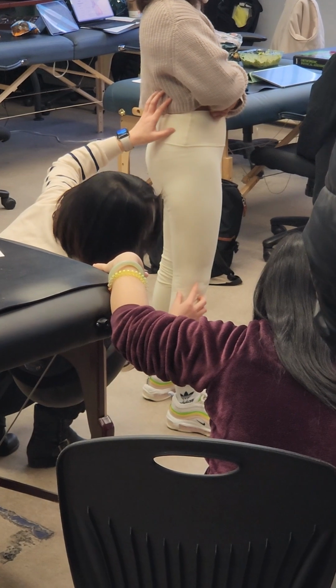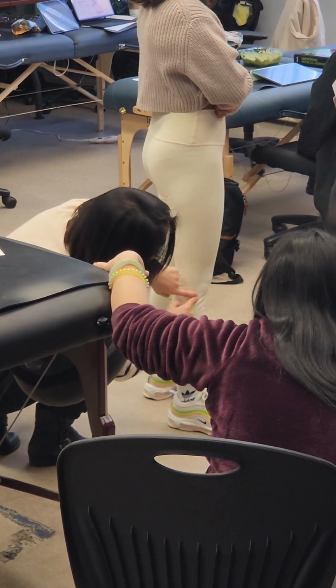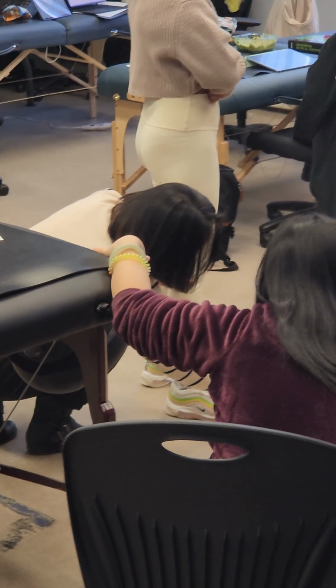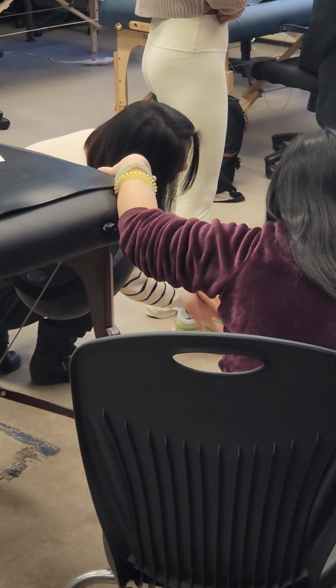We're going to see one more time. So from the common peroneal, the anterior one, there are 3 branches, and then the superficial one, there are 2 branches. There's an overlapping area.